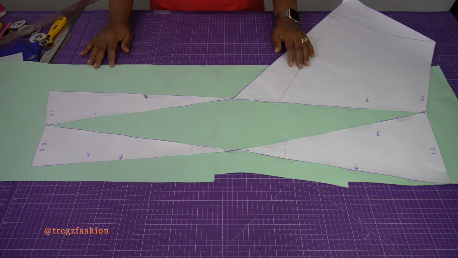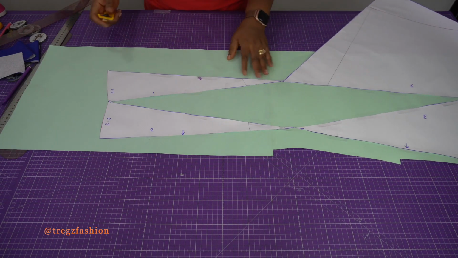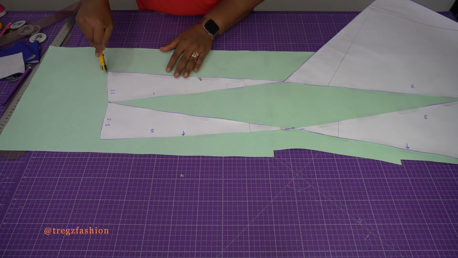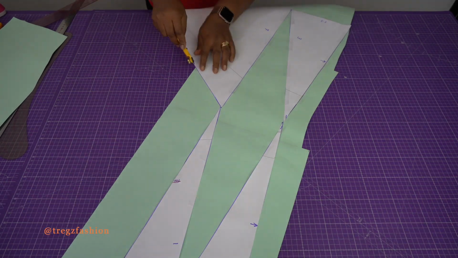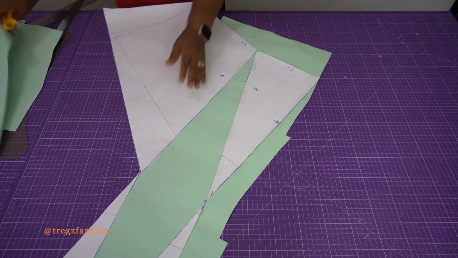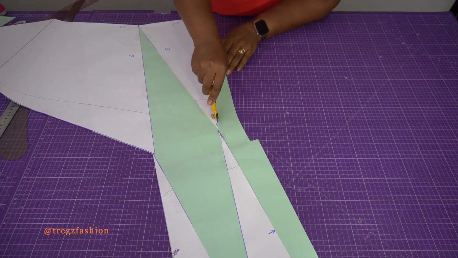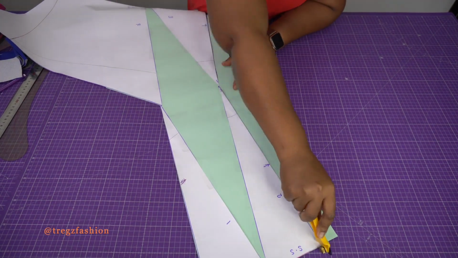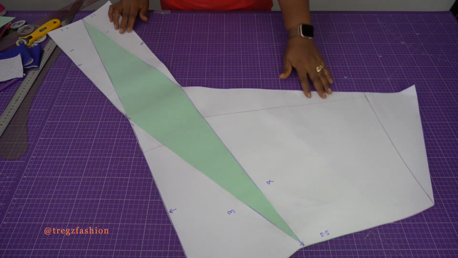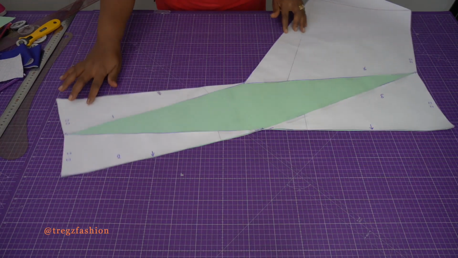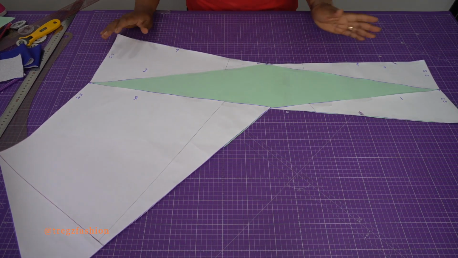Okay, so once you've spread them out like this and you're happy with it, you just go ahead and cut off the excess paper. So this is how your pattern is going to look like. Can you see it? So that's how your pattern is going to look like.